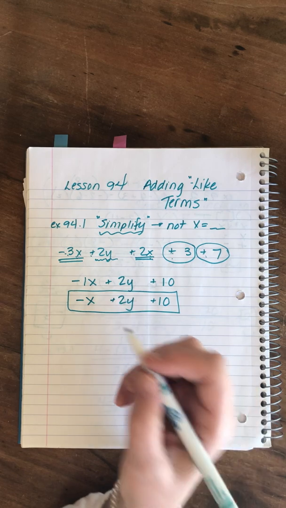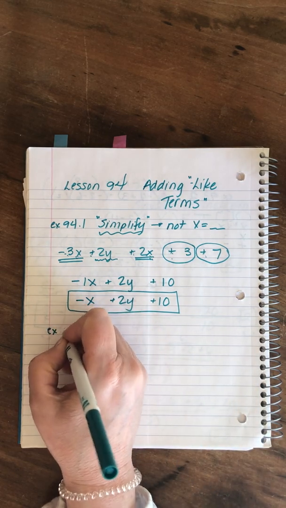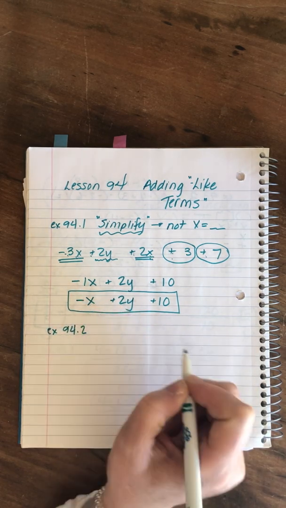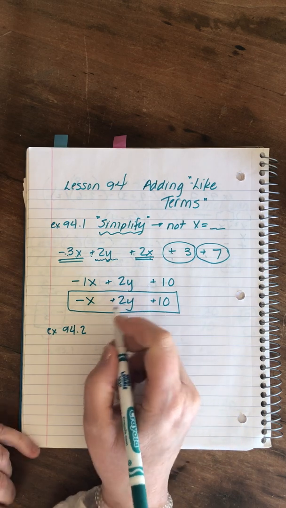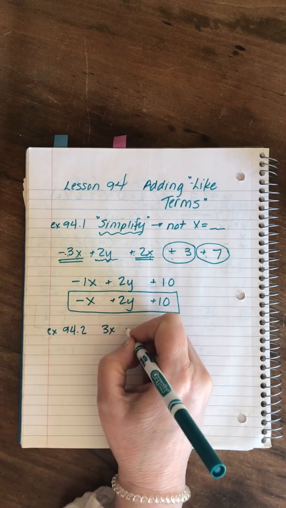Let's try another. There's only 2 examples for this lesson. I told you, you were just going to be like, how is this even hard? It's not.